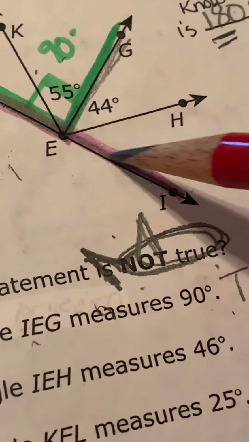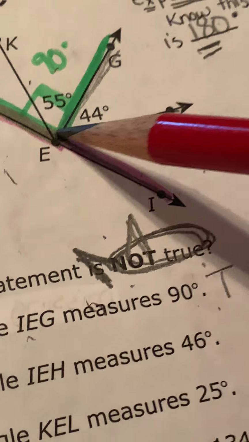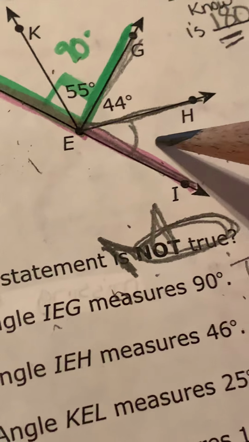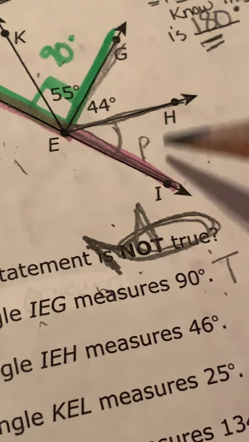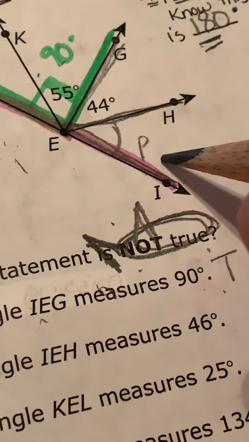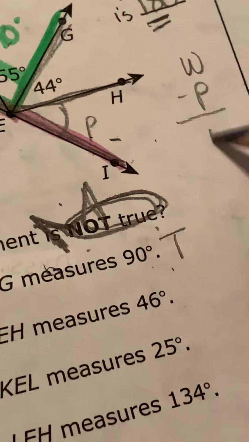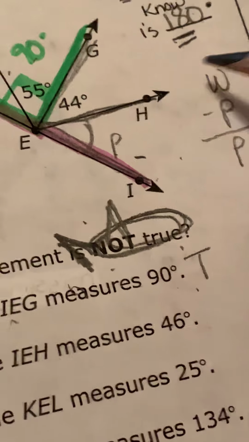Angle IEH. I to E to H. All right. Is this the whole model or a part of the model? It's a part. Is our part big or small? Small. How are we going to get small? Subtract. We need to do whole minus part equals part. And don't just tell them that, ask them. I'm just doing it for video purposes.